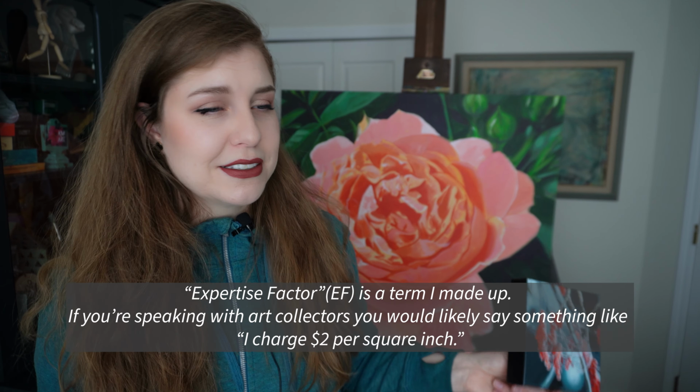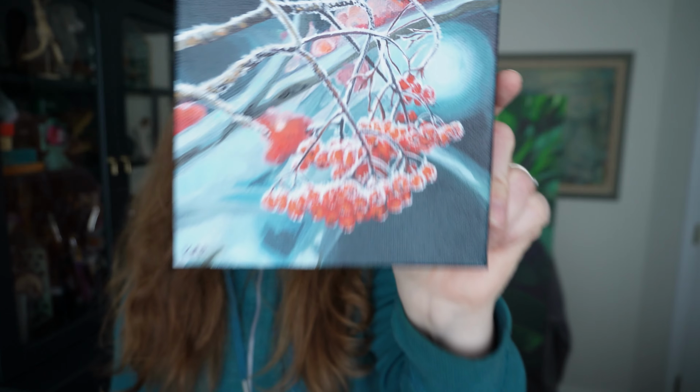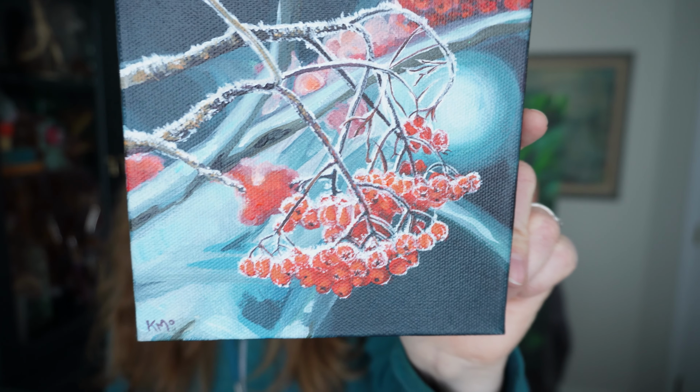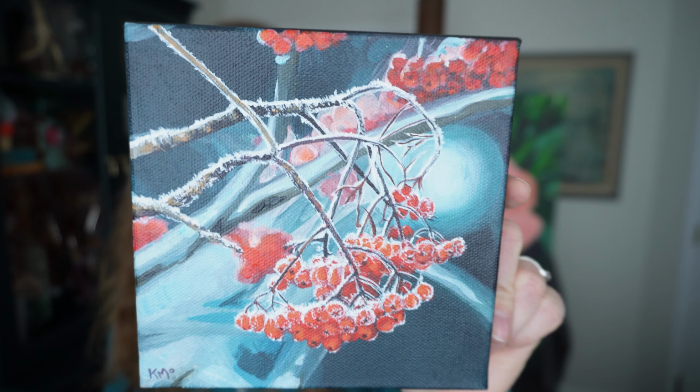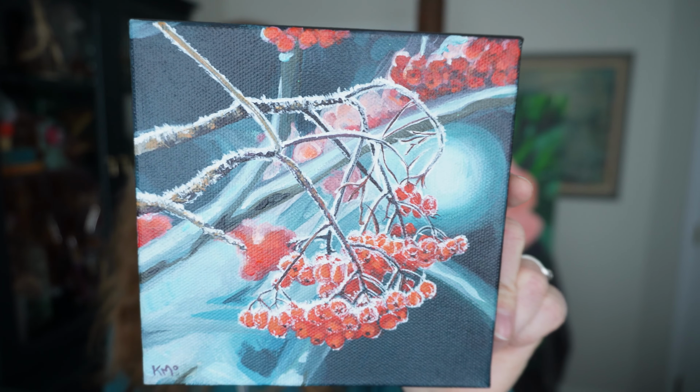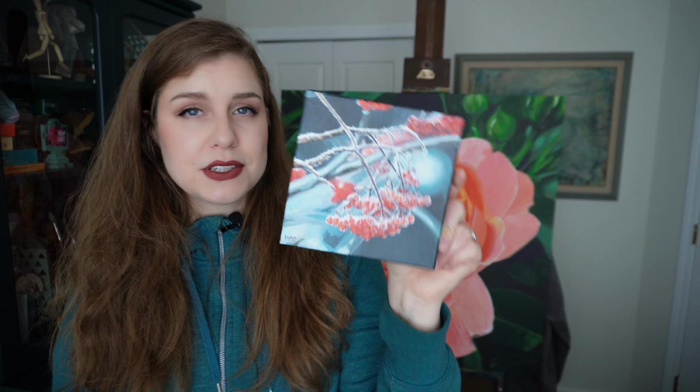So I'm going to use my calculator and see. We go 6 times 6 is 36, times 2 is 72. This took me quite a while. There's a lot of detail in this piece. And to me, $72 isn't quite right for it. I've actually priced this at $150, and a lot of my 6x6s are priced at that price point.